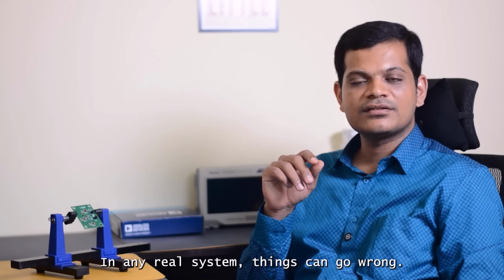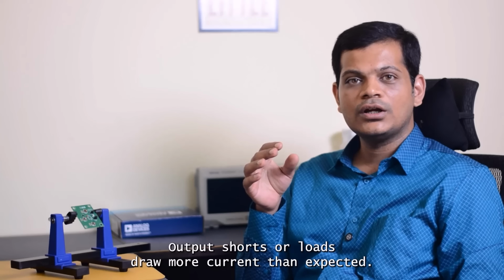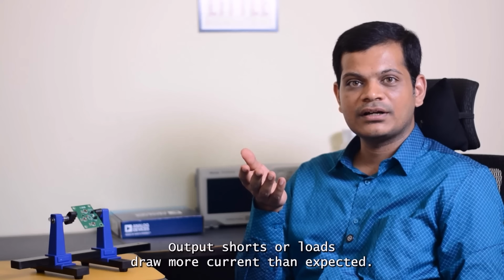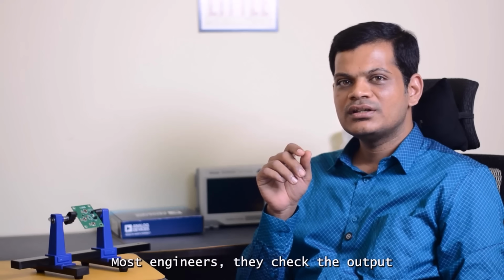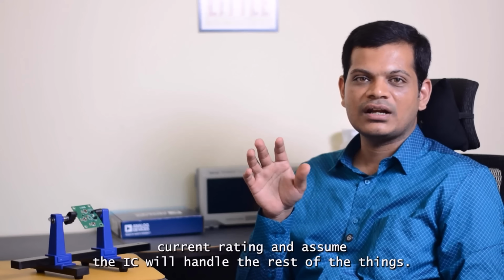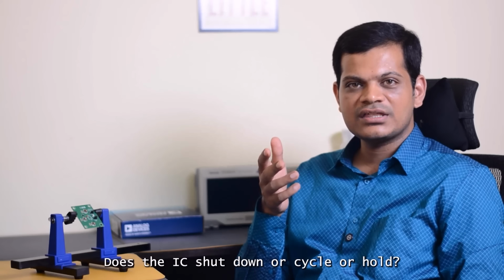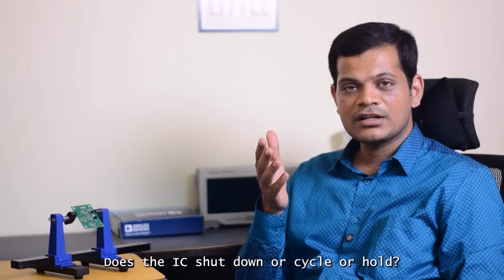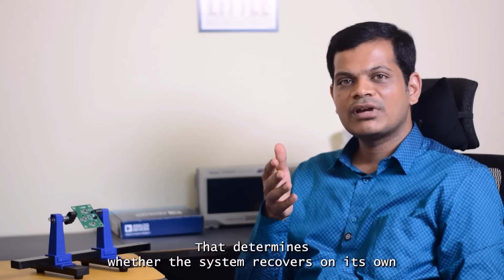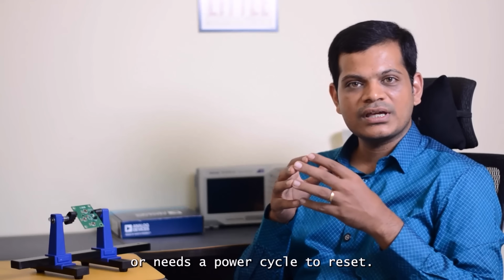In any real system, things can go wrong. Output shorts or loads draw more current than expected. Most engineers check the output current rating and assume the IC will handle the rest. But fault response matters. Does the IC shut down, or cycle, or hold? That determines whether the system recovers on its own or needs a power cycle to reset.